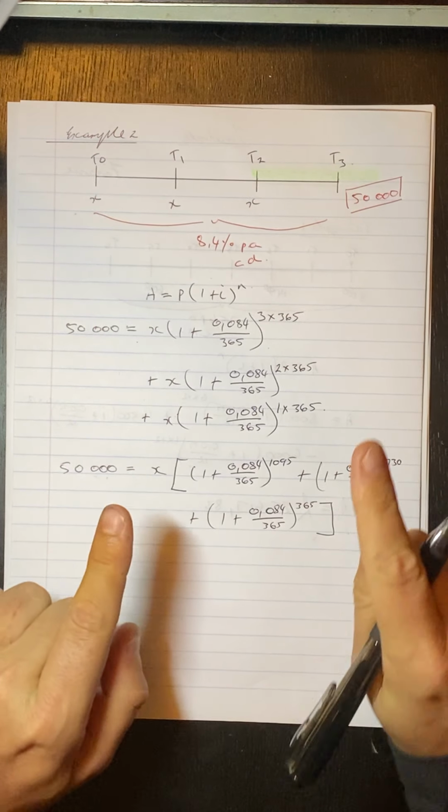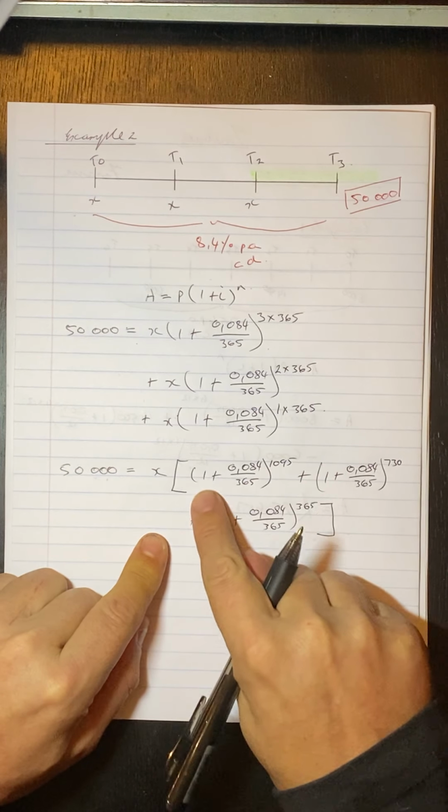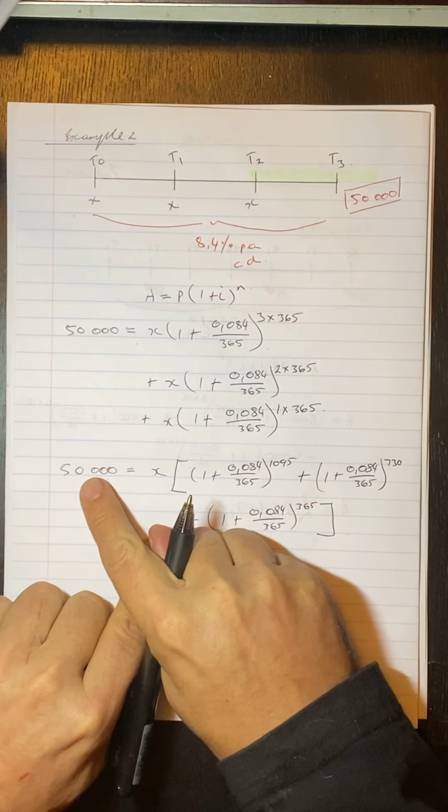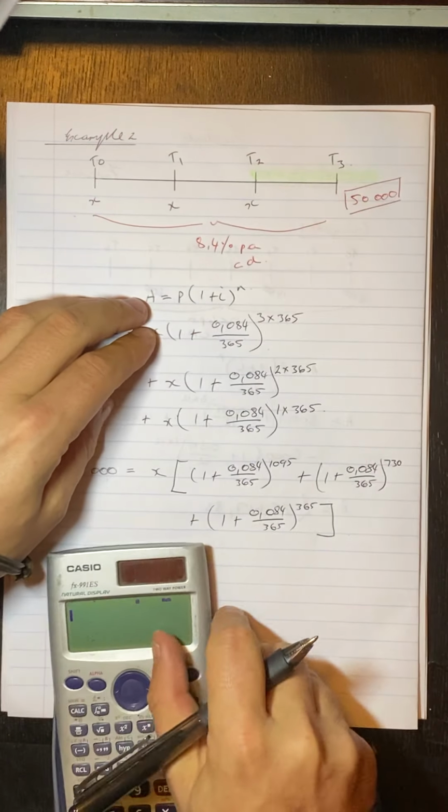All right, so what I'm going to do now, grade 11s, is I'm going to work out what this is in my calculator. And I'm going to say 50,000 divided by that. So let's have a look, see how we're going to do that.